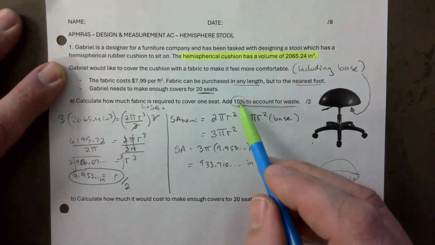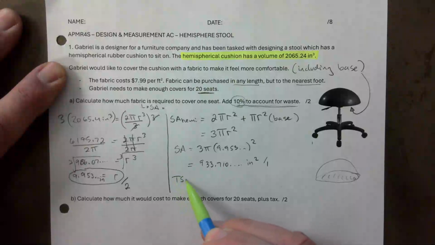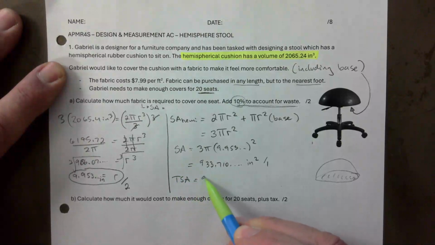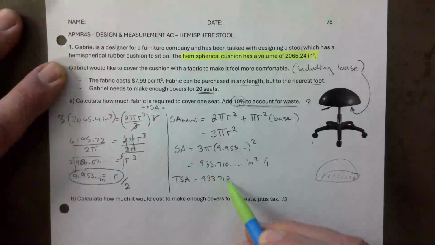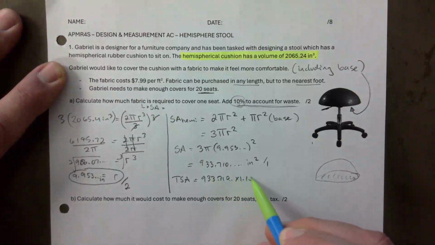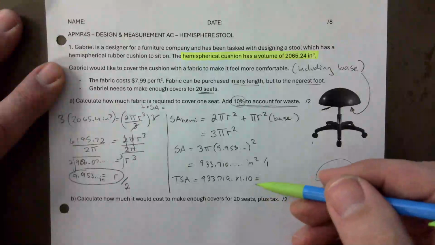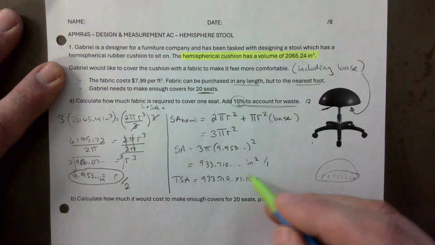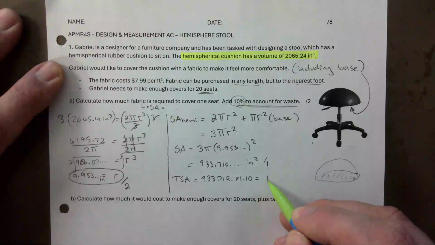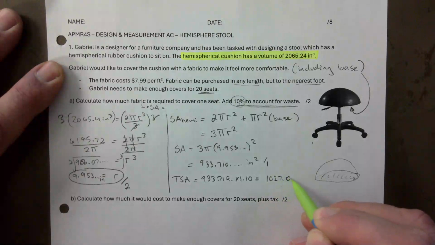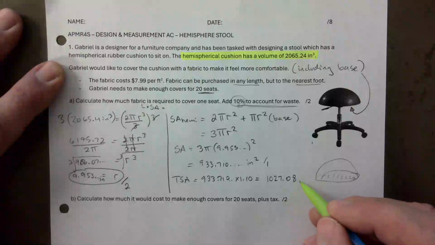And we need to add 10%. So that's what I call total surface area. I just multiply this by 1.10. It's like adding 12% tax. Here we add 10%. It's not money. We're adding 10% of the area, but you do it the same way. So that'd be 1,027.08. Here you can round.